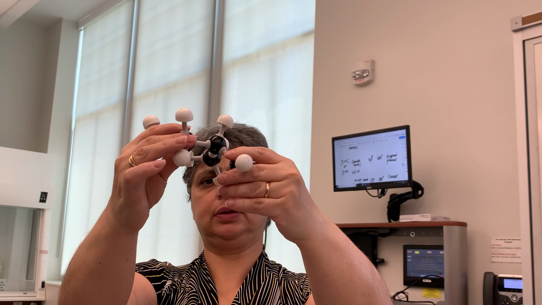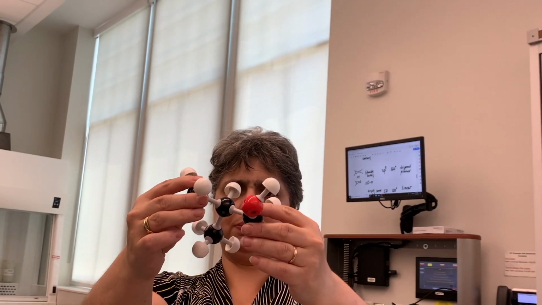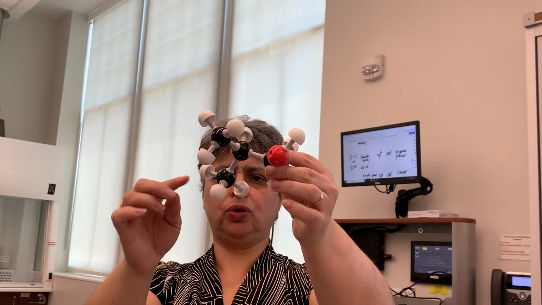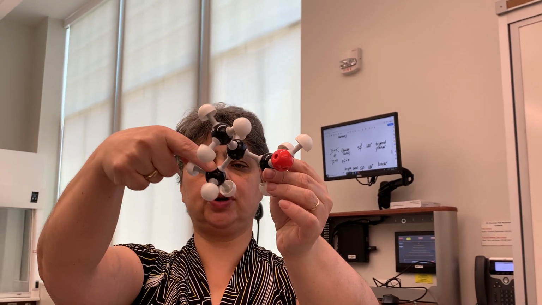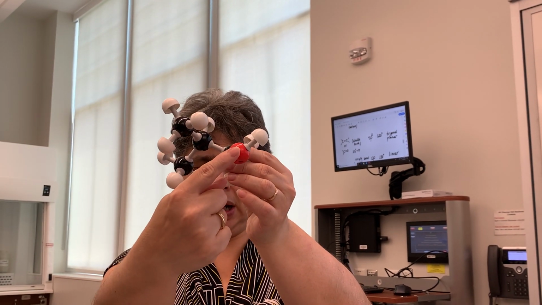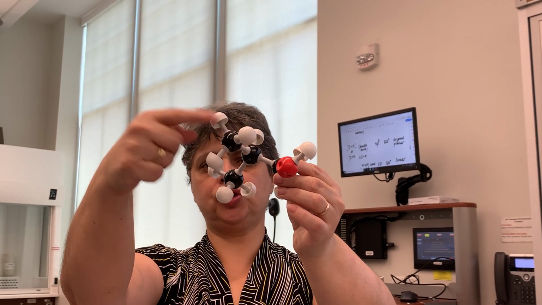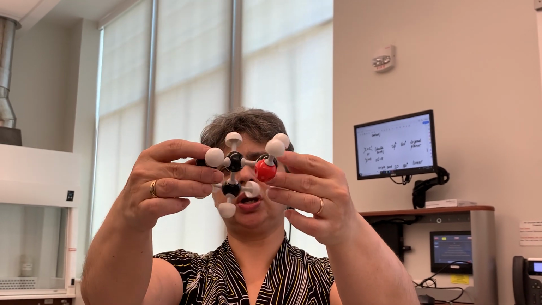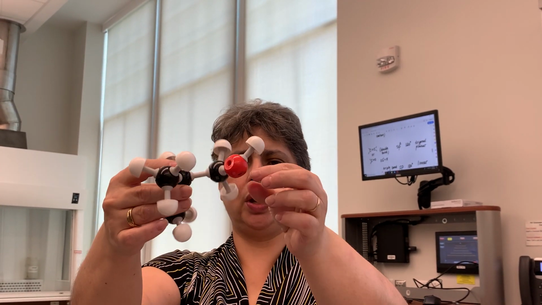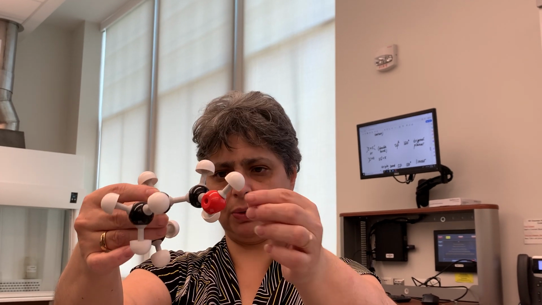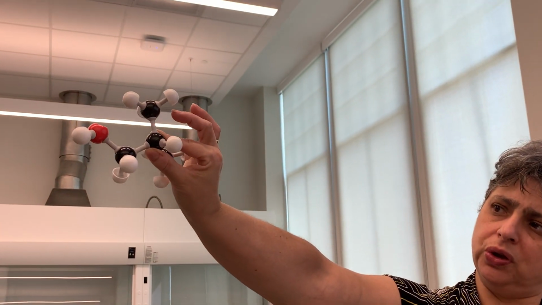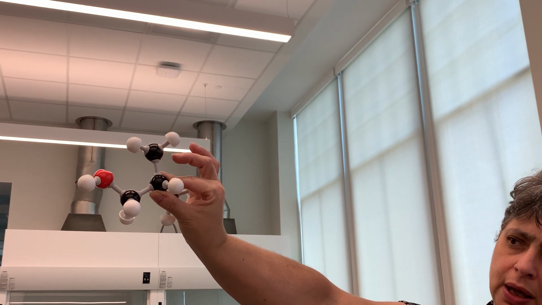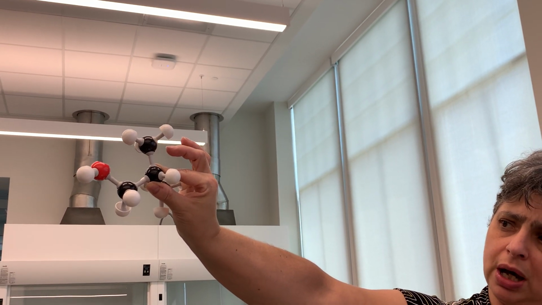Let me position it so we can figure out what would be best, maybe like this. So what do I have? I have 1, 2, 3 carbons in a row. I have an OH group right here, and then I have a CH3 group off of the CH. So here they're showing which carbon is the central carbon. They're showing the one that has 2 CH3 groups, so this one, the CH. Maybe this is a good view. Where I'm holding this carbon here would be the central carbon.